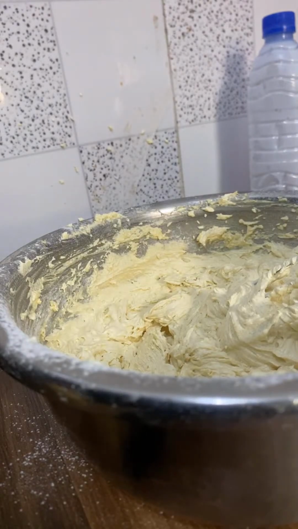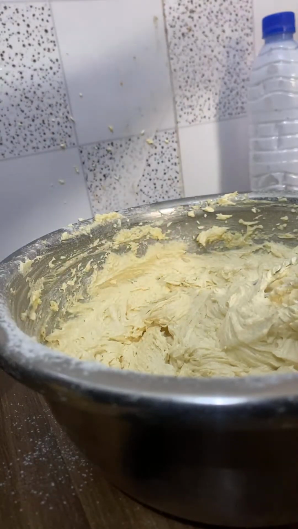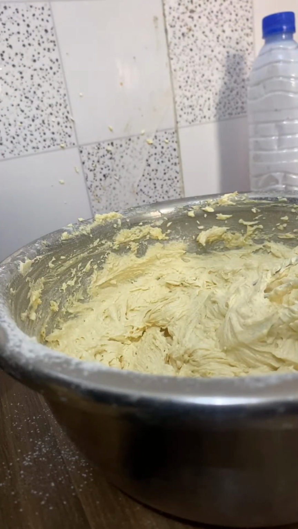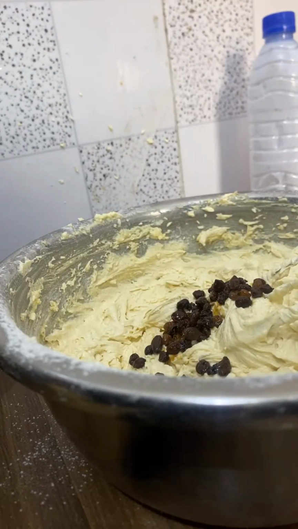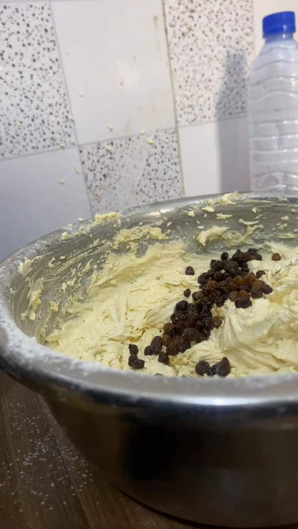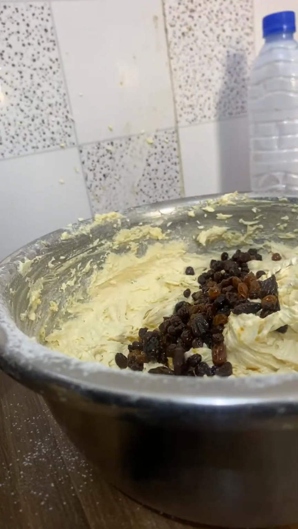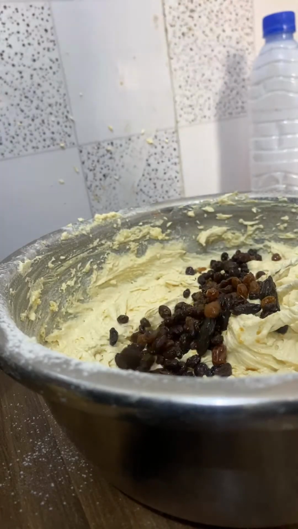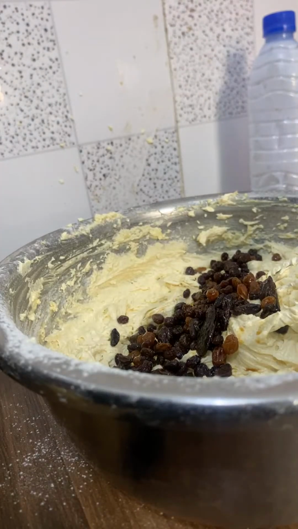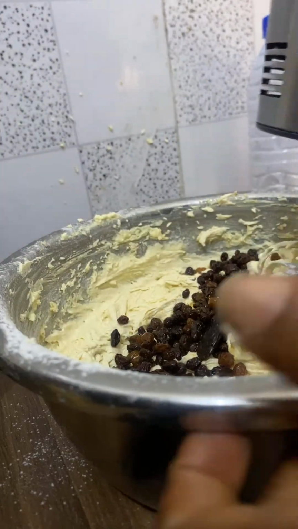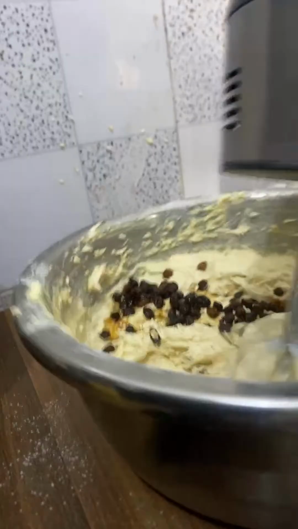So my sister likes raisins in her cakes, so I'm gonna add a little bit of raisins for her. Yeah, she likes raisins, so these are my raisins. I'm gonna add lots of raisins for her, since she loves it. So let's put it.